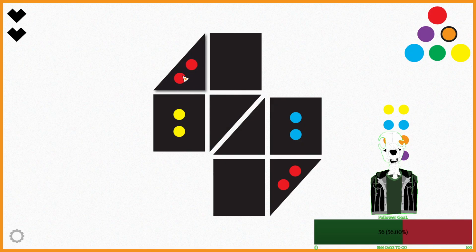This is also probably yellow. Until we know what this is, we can't know. This is probably red. Until we know what this is, we can't know. And this is probably red. Until we know what anything is, we can't know. The same is true for this side with blue and red.